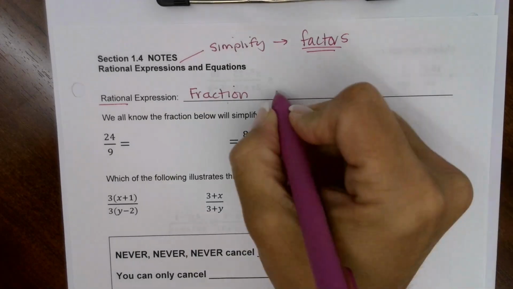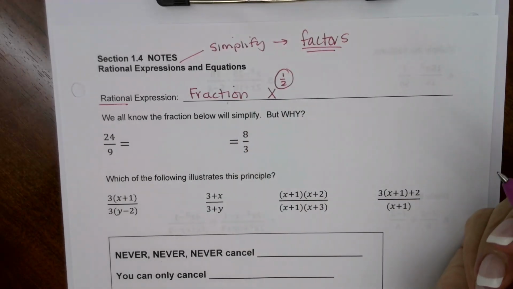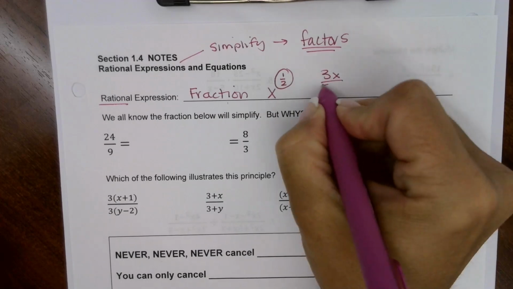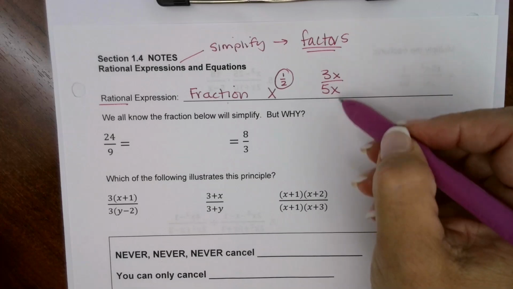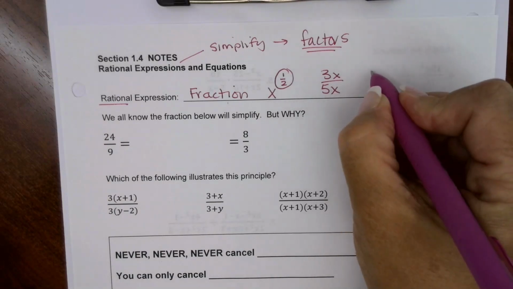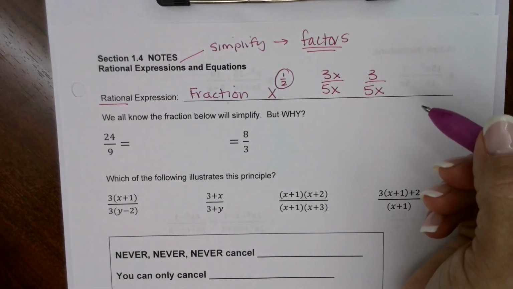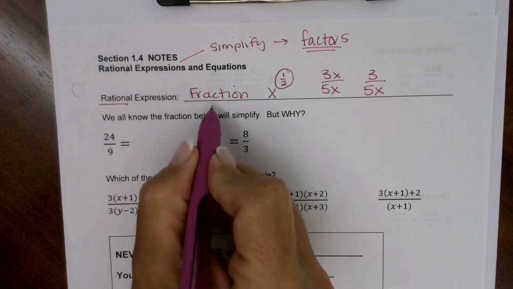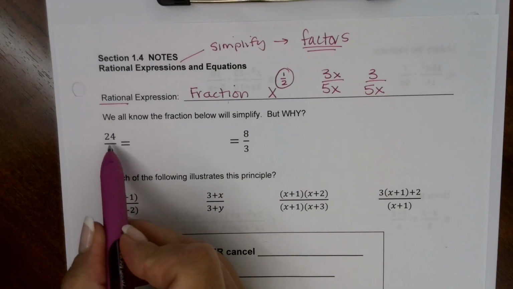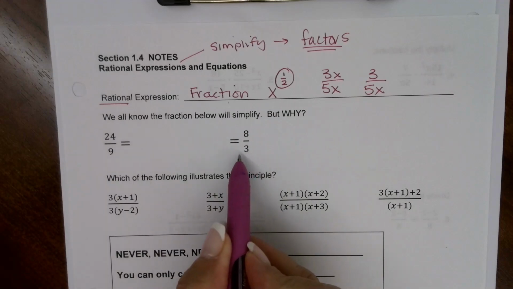Well, a rational expression is anything that deals with a fraction. If I had something like x to the 1/2, this is a rational exponent. If I have something that looks like 3x over 5x, this is a rational expression because I have a fraction right here. And I don't have to have an x in both of those. I could have 3 over 5x. This would also be a rational expression. All this word rational is telling us is that we have a fraction. Okay, so if we look at this fraction that we have here, 24 over 9, we know that this reduces to 8/3. But the question here is why?